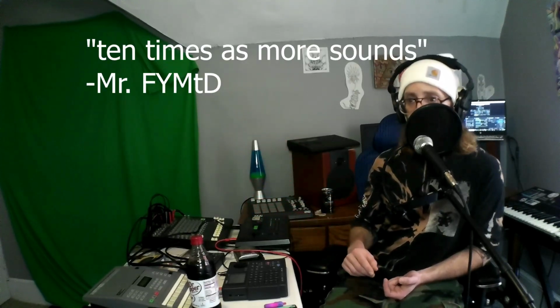If you bought one of these used, it might have a different library than the factory library. Mine did have the factory library. It's still a lot of sounds, but I'm going to show you how to get like 10 times as many sounds out of this thing. And that's just the presets. I'm going to show you how I put new sounds on this thing.